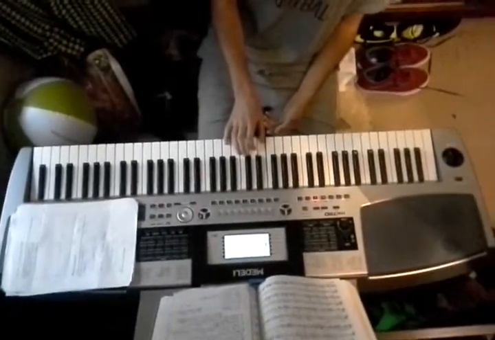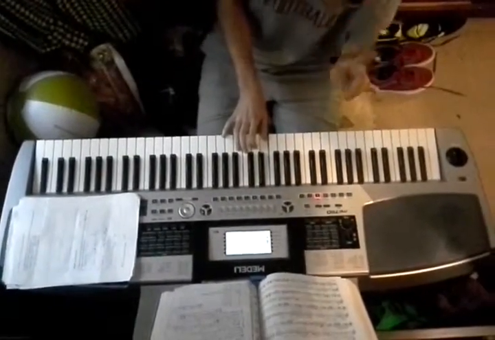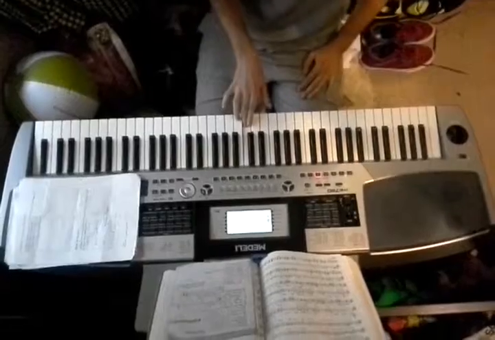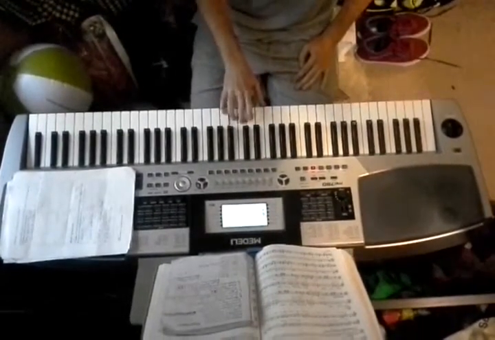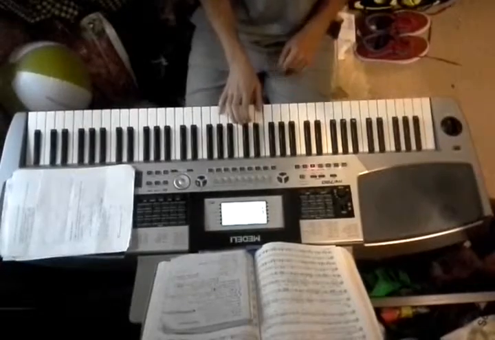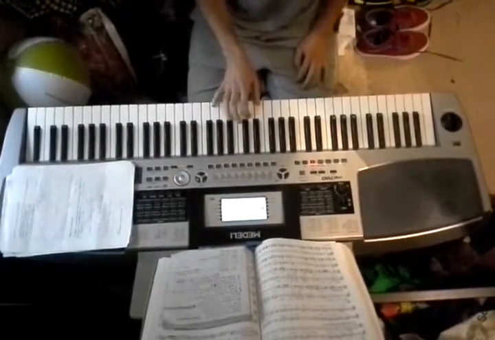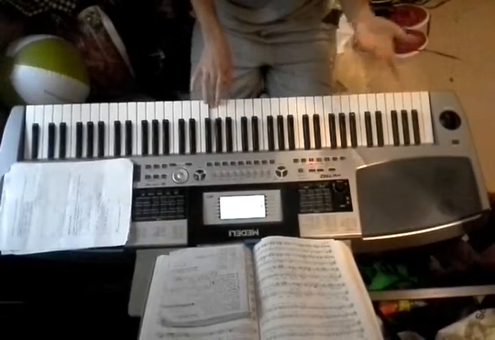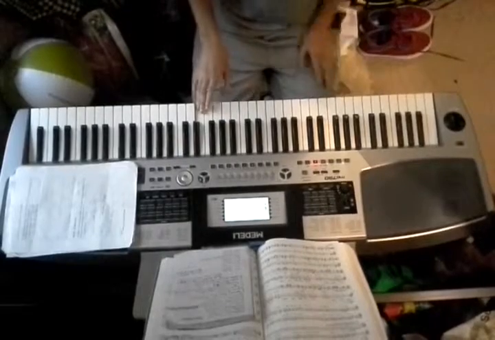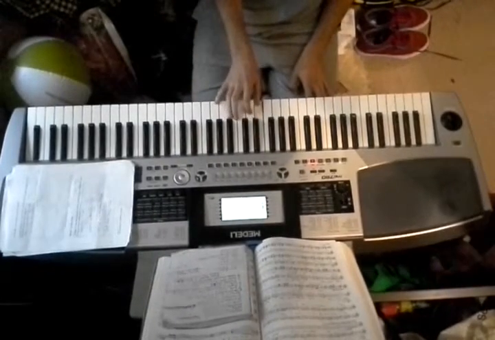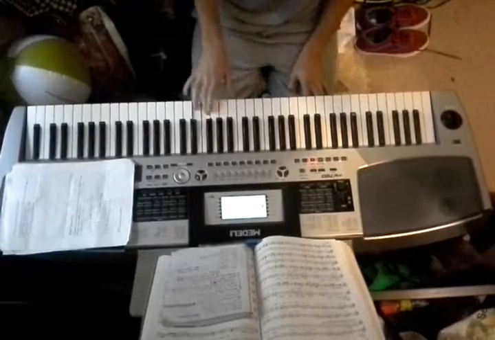So root note to the major second, to the major third, to the perfect fourth, to the perfect fifth. That's the first 5 notes of the major scale. Simple. From then on, it's major, isn't it? So from G to A, which is the major sixth, to B, which is the major seventh, then to the octave, which is C. So it's C, D, E, F, G, A, B, C.